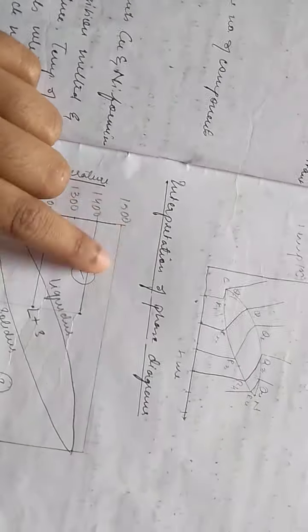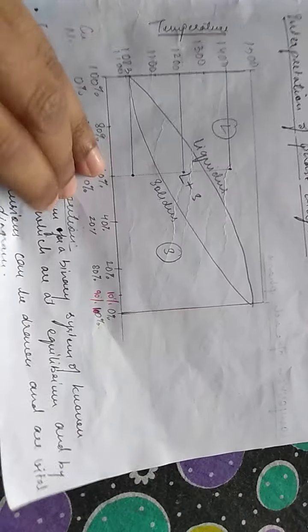This is quite important, because based on this interpretation of the phase diagram only, the rest of our problems will be solved. So if you have not understood it clearly, please reverse the video and understand it. I have told it in a very simple way as much as possible. If you have still not understood, please let me know.